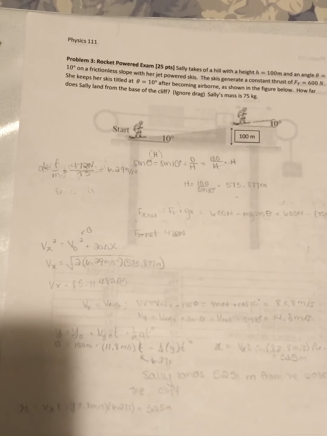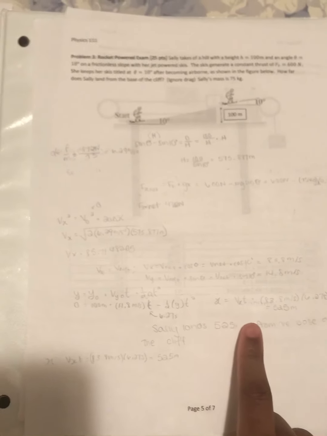If I wanted to find y, I use this formula and I put this in. Then x, I put that in to be able to find the horizontal movement or displacement. And I got 525 meters.